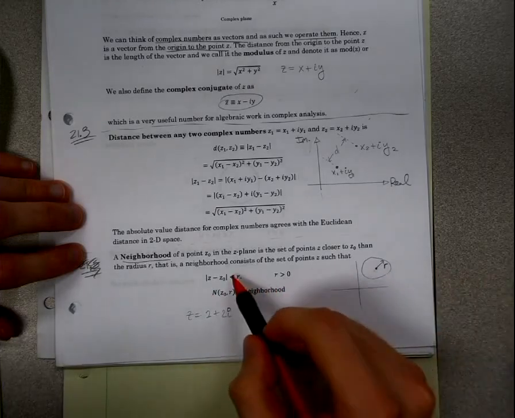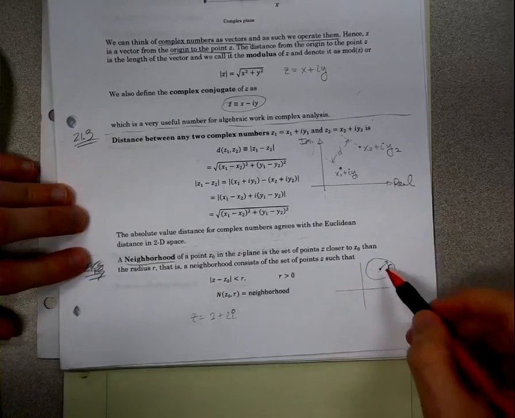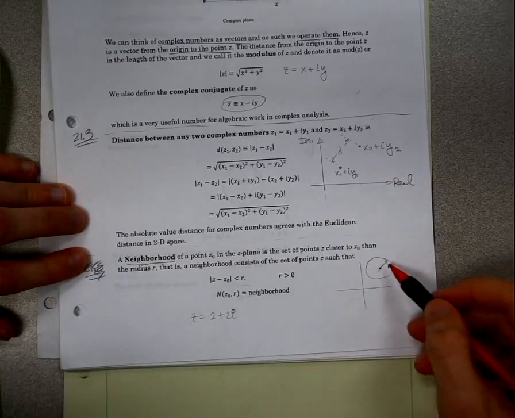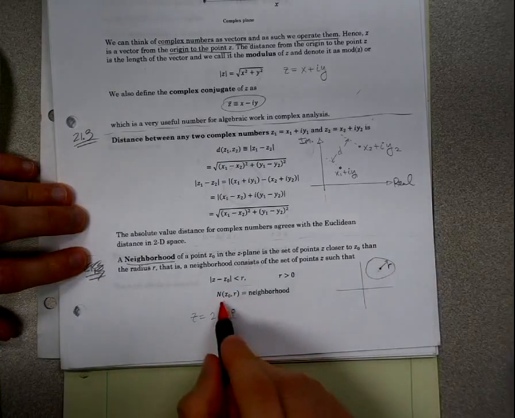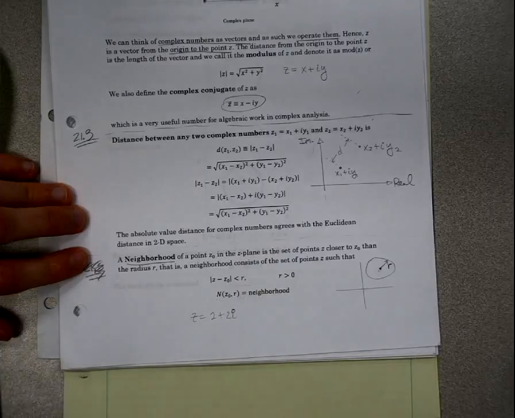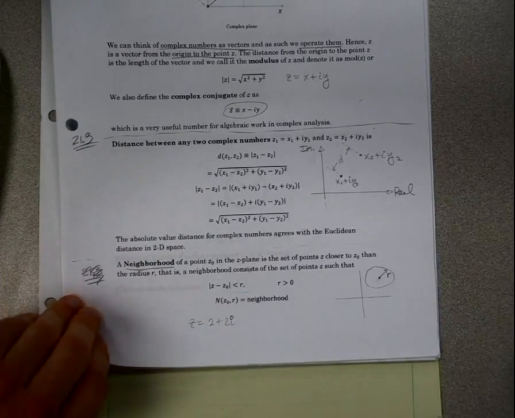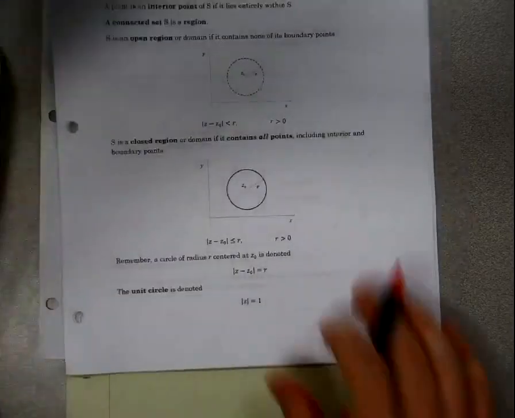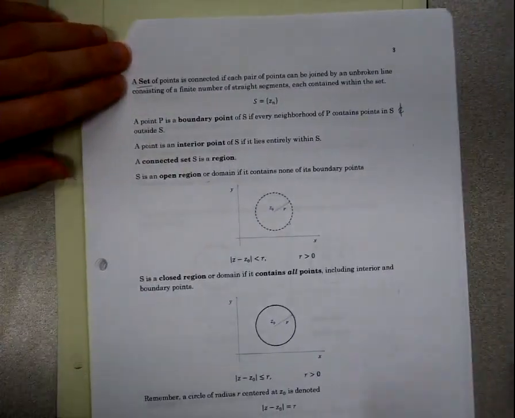And so if this is our circle, this is our radius, it's basically the points inside of the circle. And the notation for it is N of z0, r. So that's the neighborhood.